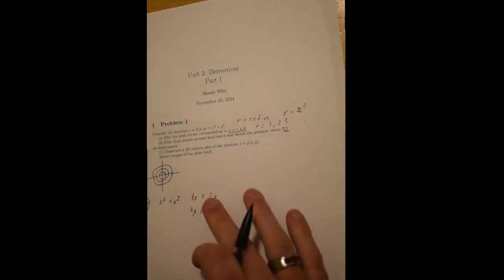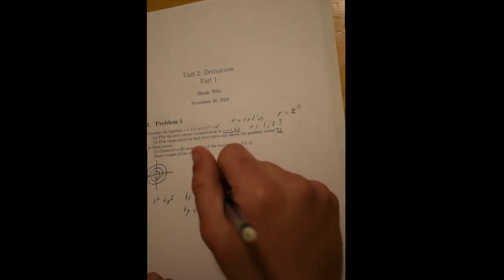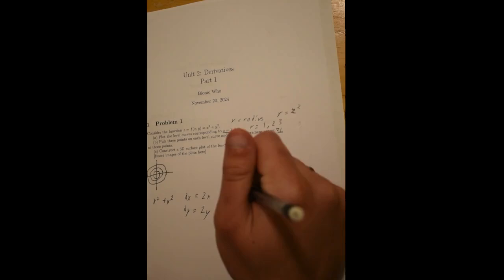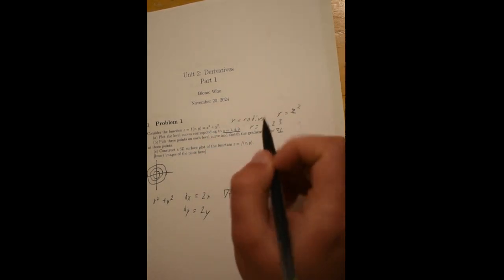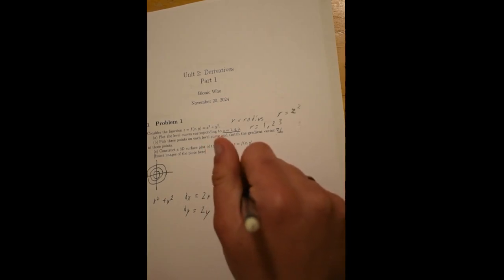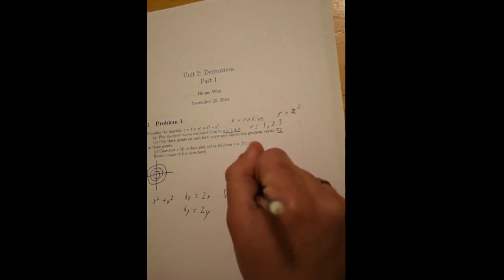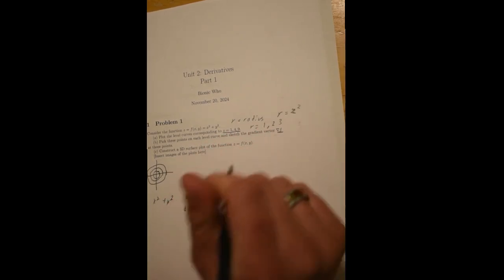But next, we will label this upside down triangle, or delta, of f equal to 2x and 2y.